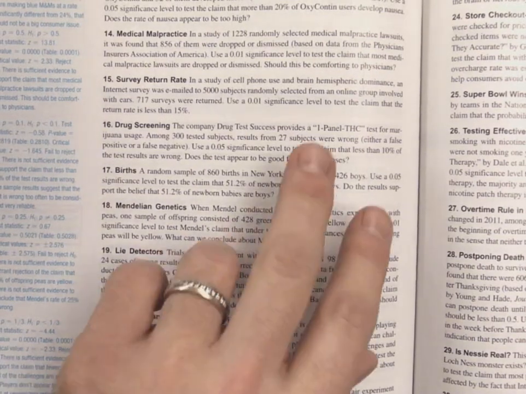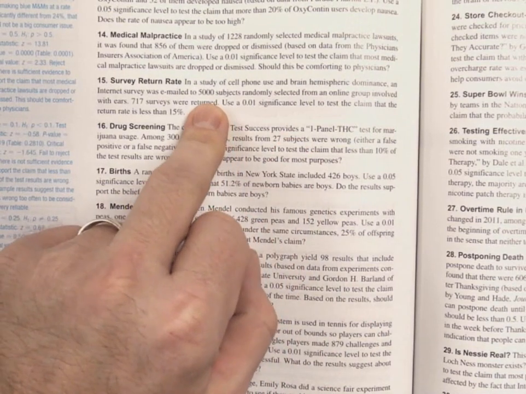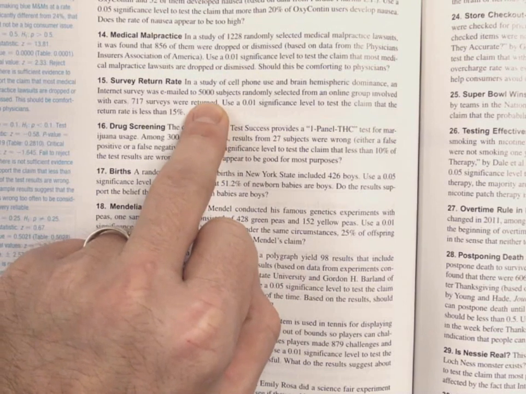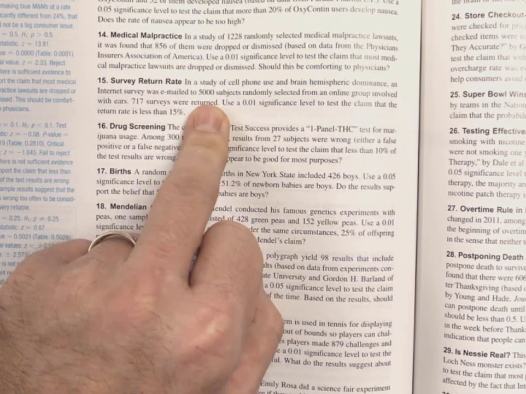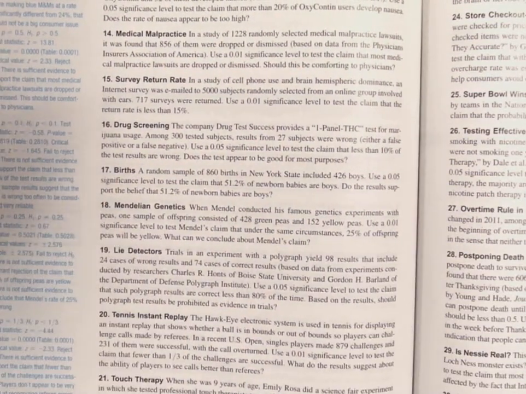Okay, so wait a second, but they did email 5,000 people. Does that help? Nope. Sure doesn't, right? Size doesn't matter, right? Just because you get a lot of responses, they're going to be a lot of the same type of people. You guys agree? Okay, now what is it? Email to involved with ears. I don't know. Okay, so we're going to do it anyway, but whatever this is, it's junk.